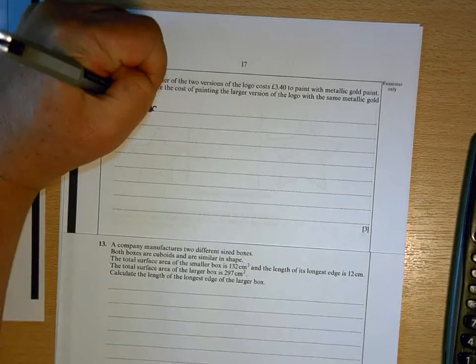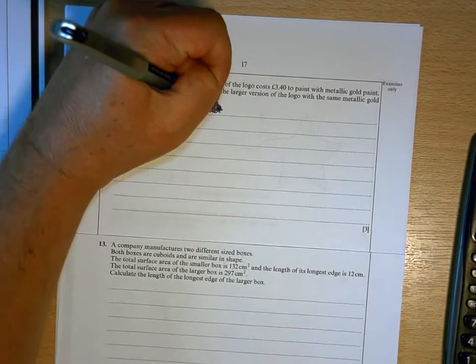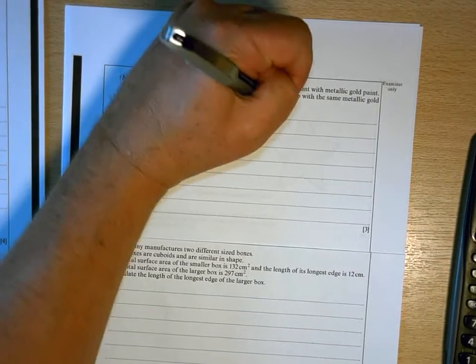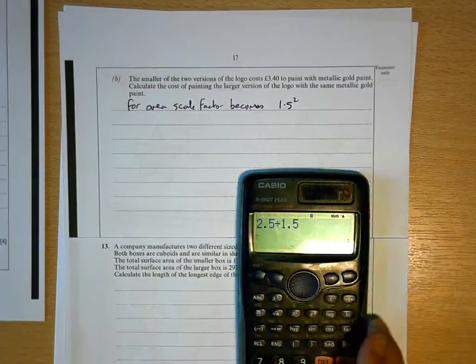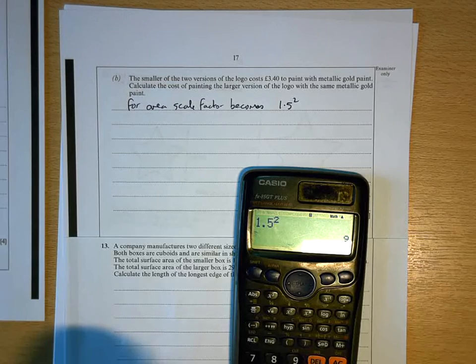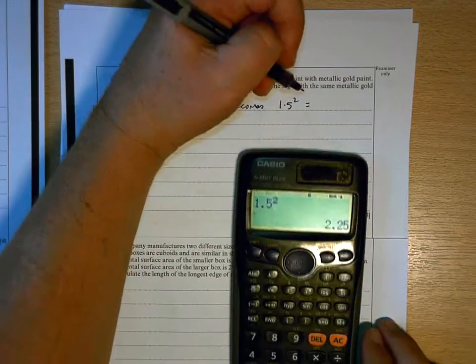So for area, the scale factor becomes 1.5 squared, which is 2.25.